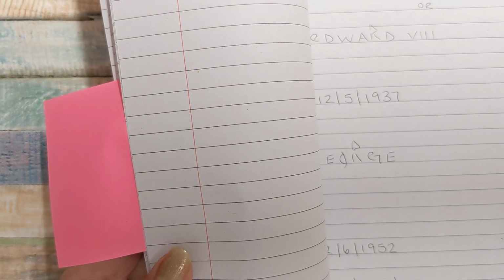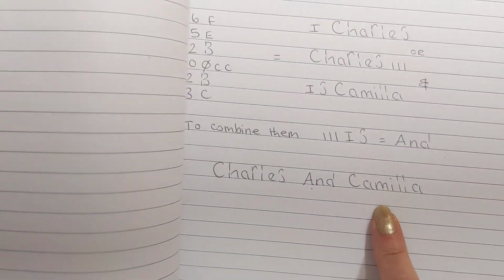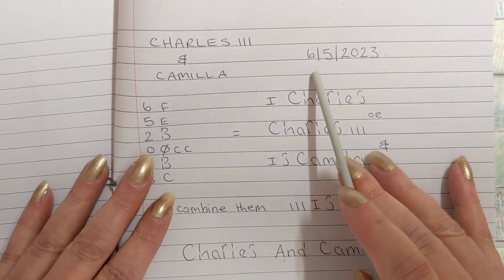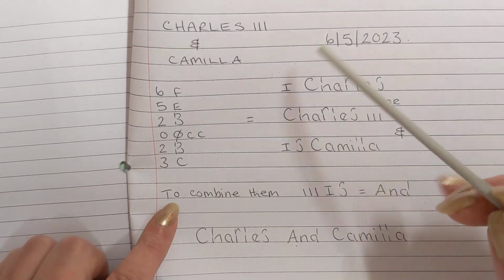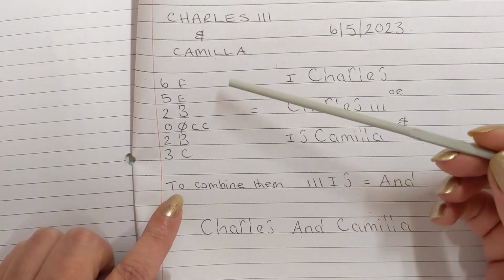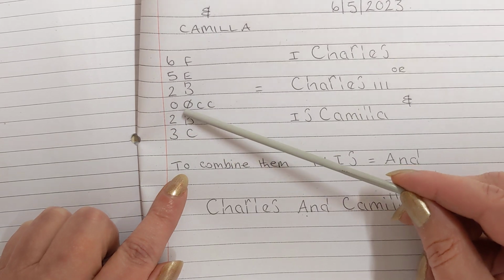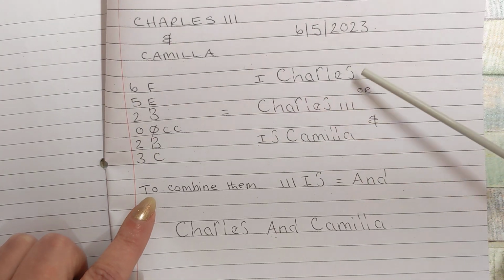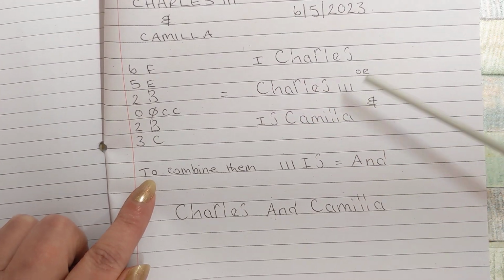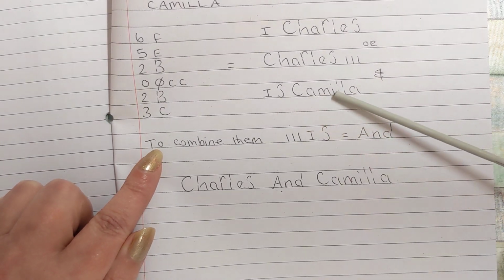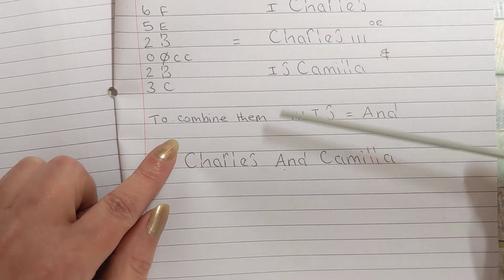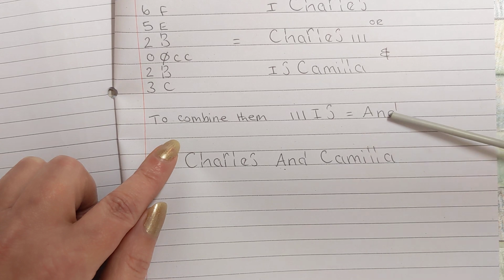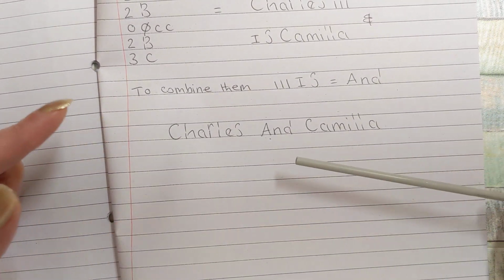But my ultimate favourite is our current King Charles and his wife Camilla. Okay, so we've got Charles and Camilla. Their coronation date is the 6th of February this year, 2023. These are the letters, and using that same method of breaking the circle in half to represent the 2 C's, we can create I, Charles, or it can be Charles 3, and it turns into is Camilla. So if I wanted to combine them both together, so the 3 and the is, if you rebuild those, they create the word and it actually makes Charles and Camilla.